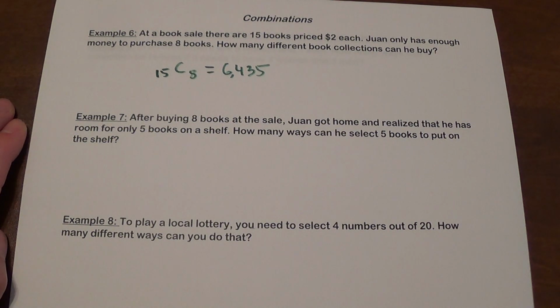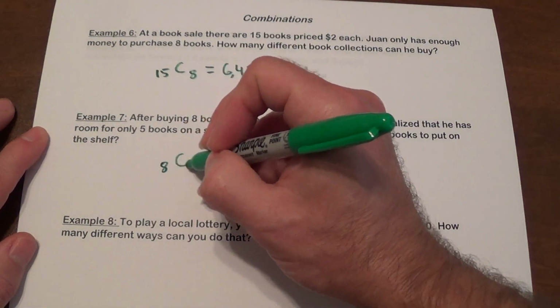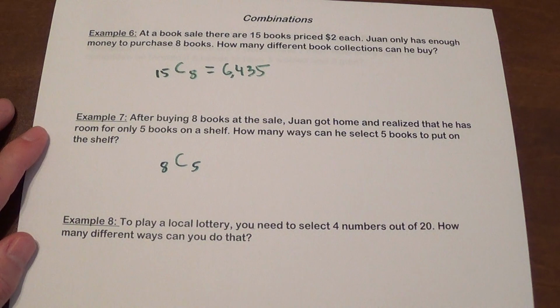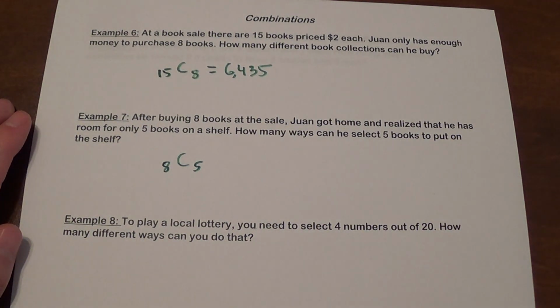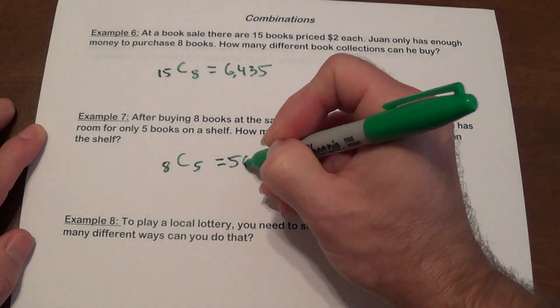Okay, Example 7. Juan goes home with 8 books that he bought, and then he realizes that he only has room for 5 books on the shelf. In how many ways can he select 5 books to put on the shelf? Now we're selecting 5 out of 8, so 8C5, and it's going to be 56 different ways.